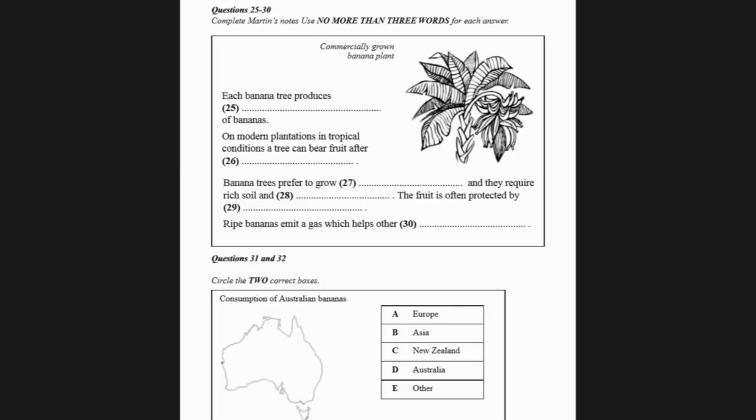Now look at questions 25 to 32. As the conversation continues, complete Martin's notes.